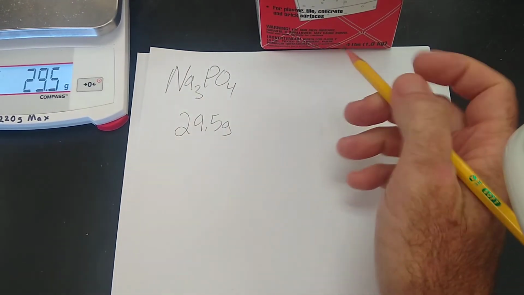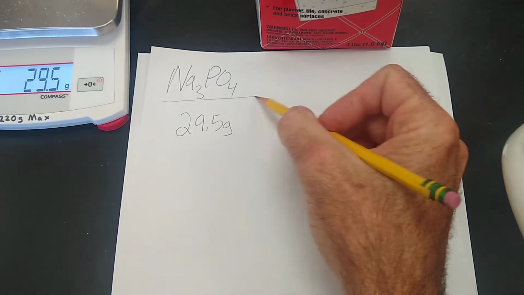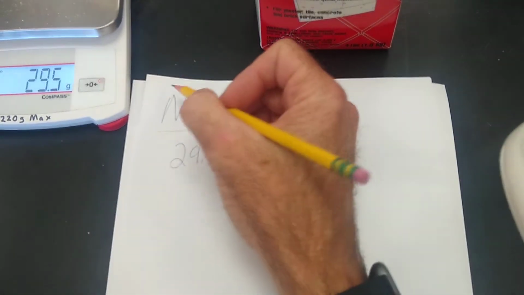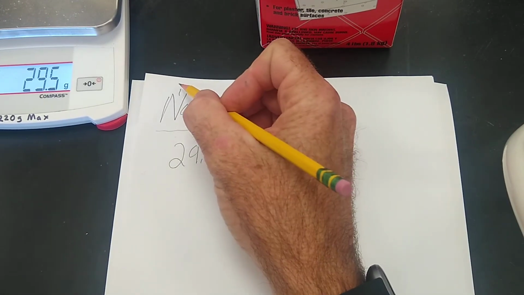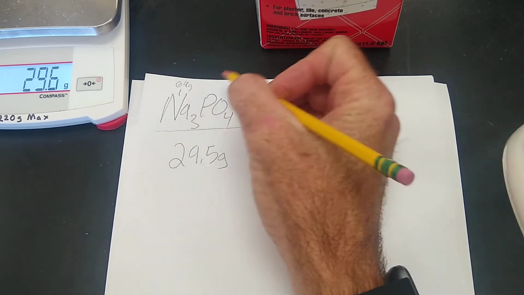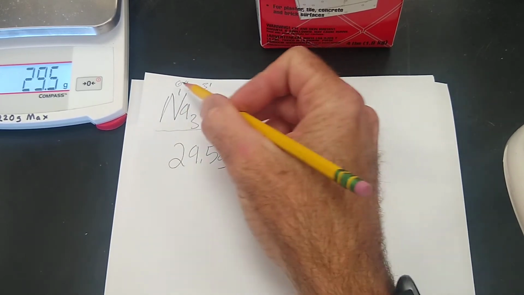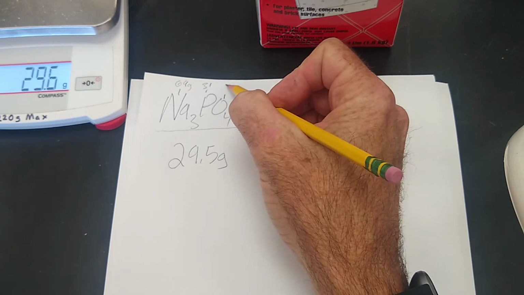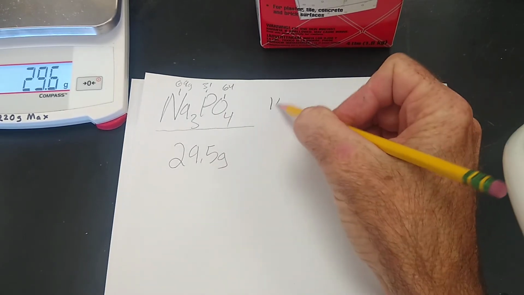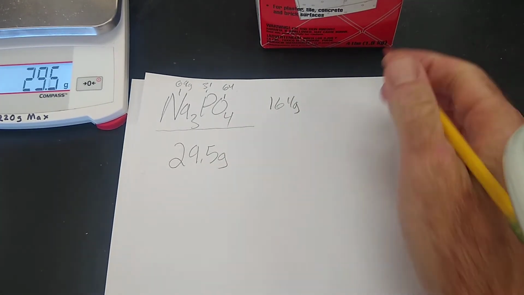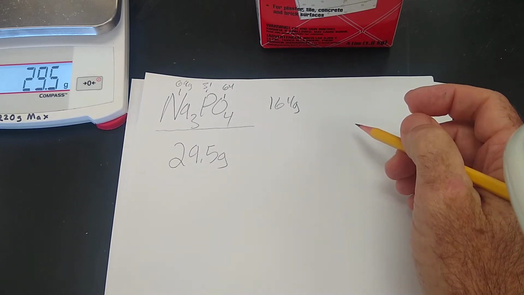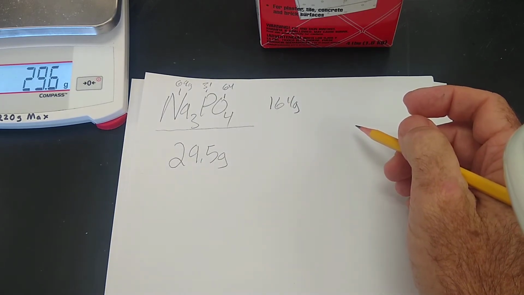Here's the easiest way. Let's come up with the weight of sodium phosphate. That's going to be 23 times 3, so that's 69 grams, plus 31 grams, that's 100, plus another 64 grams. So 164 grams is the weight of 1 mole of sodium phosphate, all right?